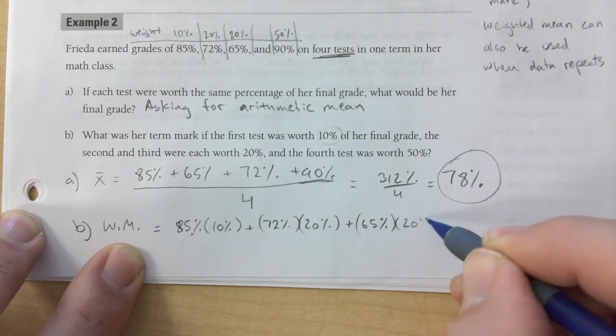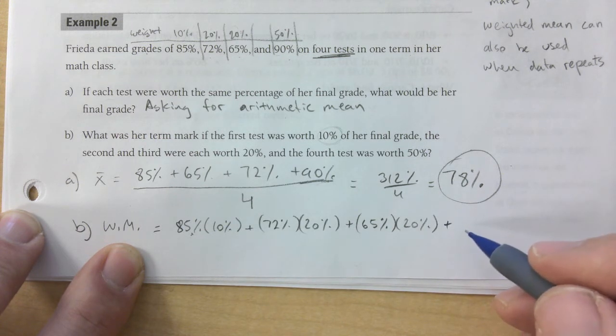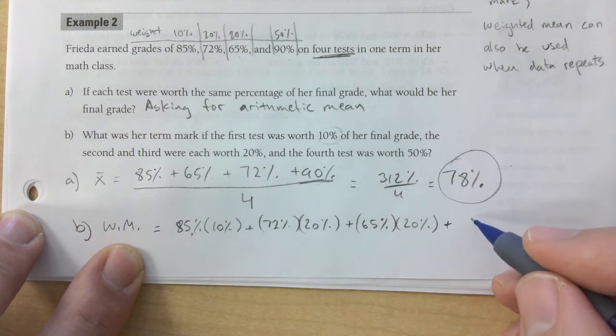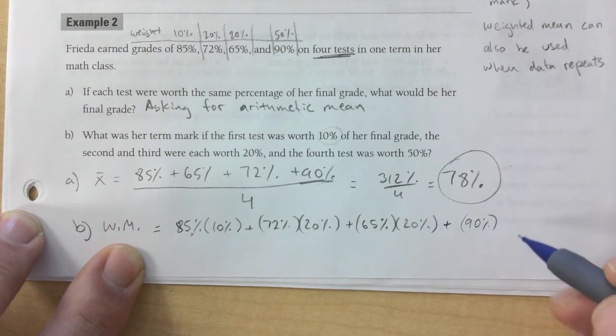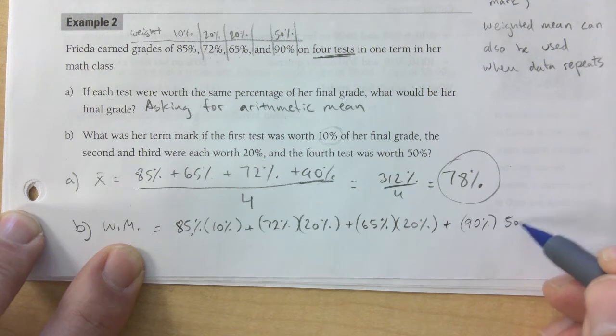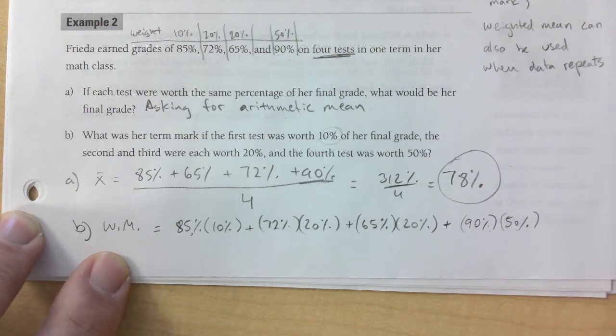That one was also worth 20%, plus scoring 90% on the last test, and that test was worth 50% of the year. So the last one is worth a lot more than the other ones, right? Half of your grade is determined by the last test.